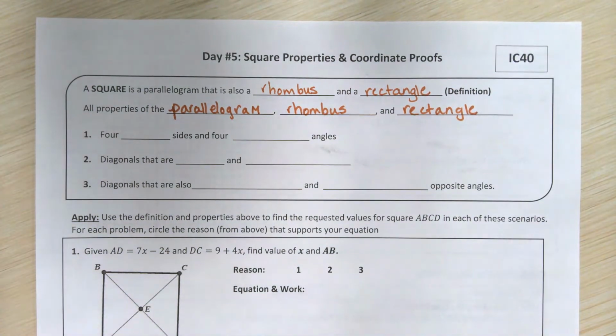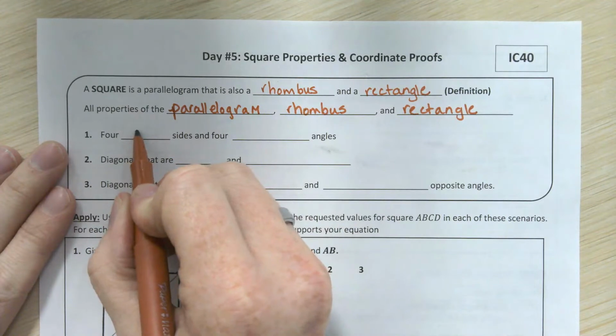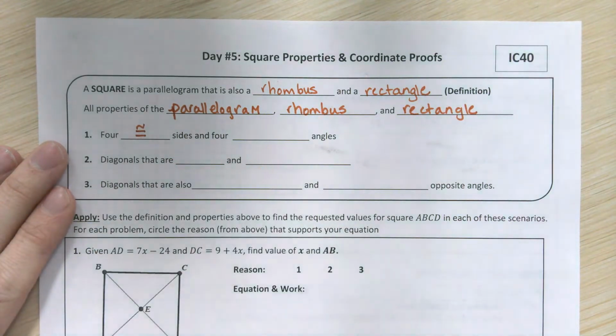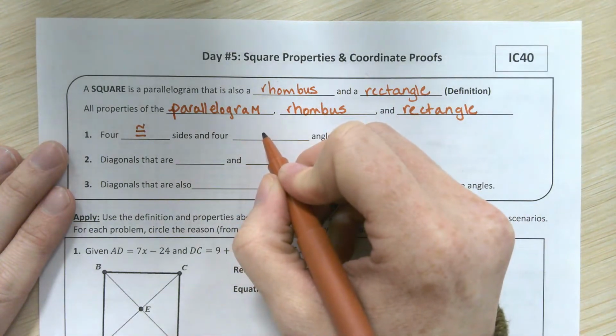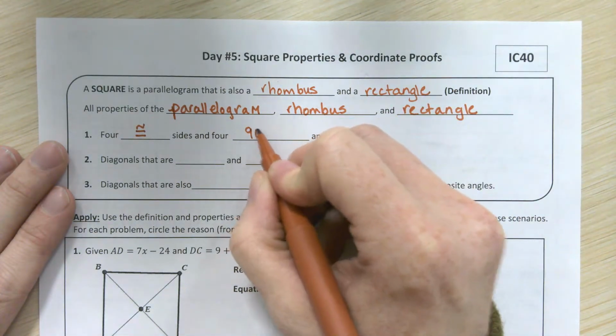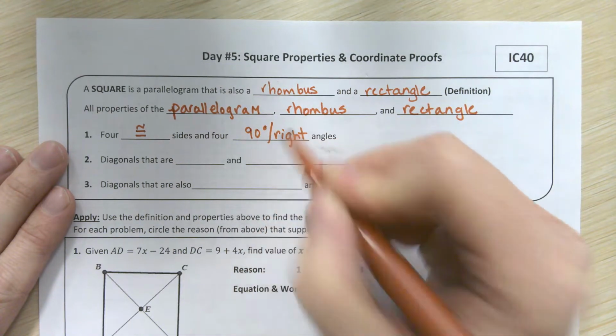Now, the good news is that when all of those properties combine together, it really restricts the options that we have for squares, because if all of those things are true at the same time, we have some very specific outcomes. So from the rhombus properties, we are going to have 4 congruent sides. And then from the rectangle properties, we are going to have 4 congruent angles, but that means that they are 90 degree, or another way of saying that is right, angles.